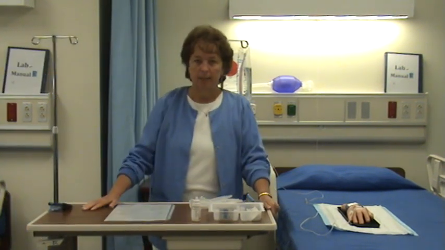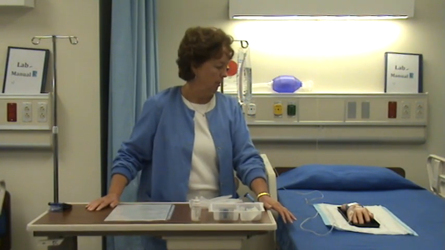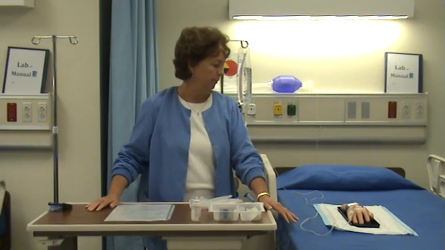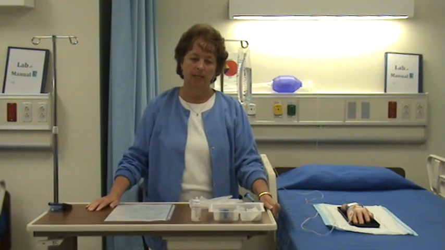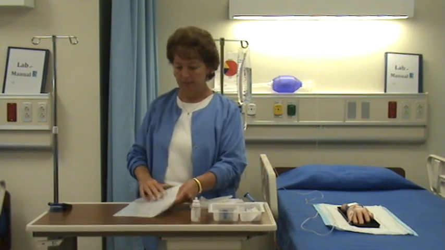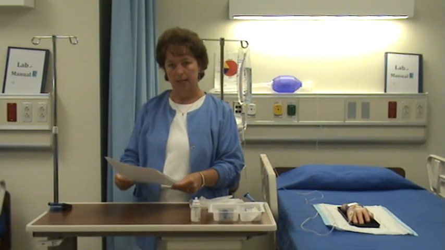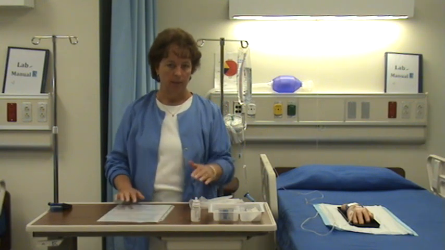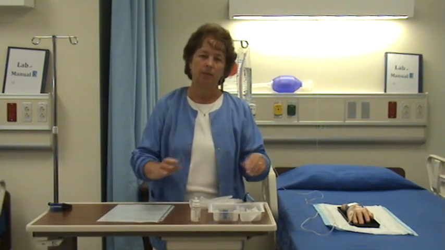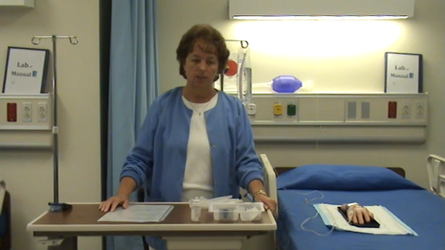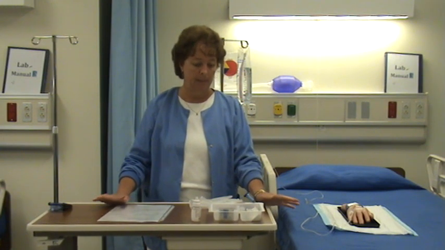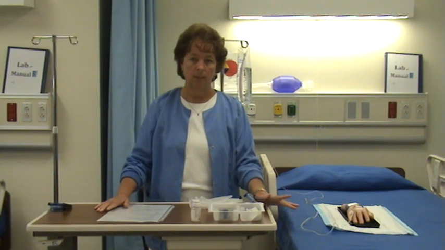I'm now going to demonstrate giving an IV push medication through a running IV, and the IV is compatible with the medication. The order that I have is Lasix 20 milligrams IV push stat. So I look up Lasix and find out the side effects, the actions, and all the things you normally find out about medication. And then also, because it's IV push, I need to know two things.